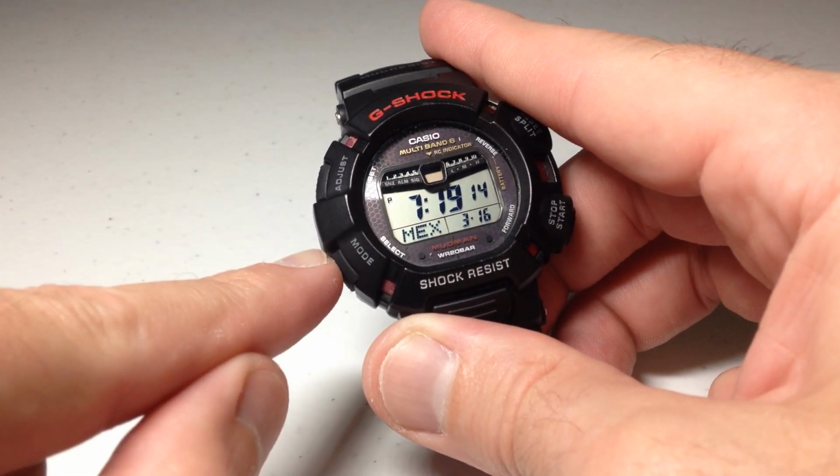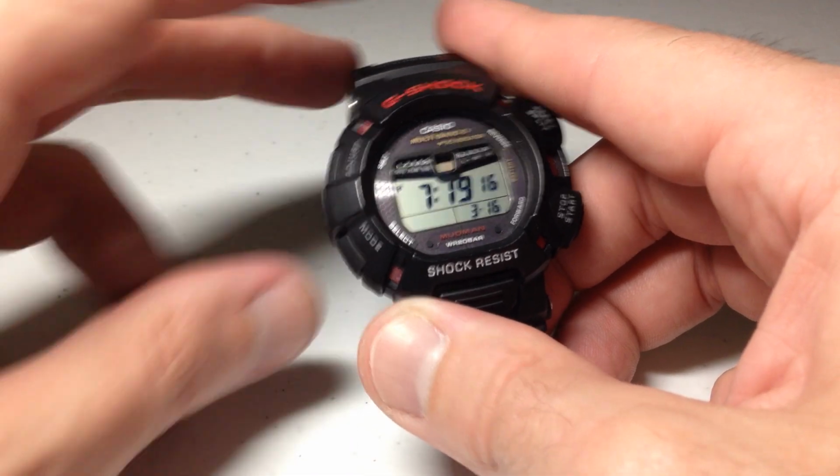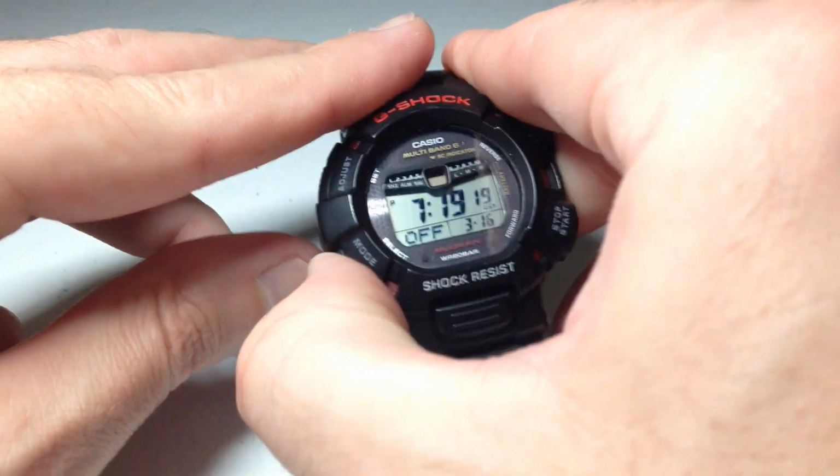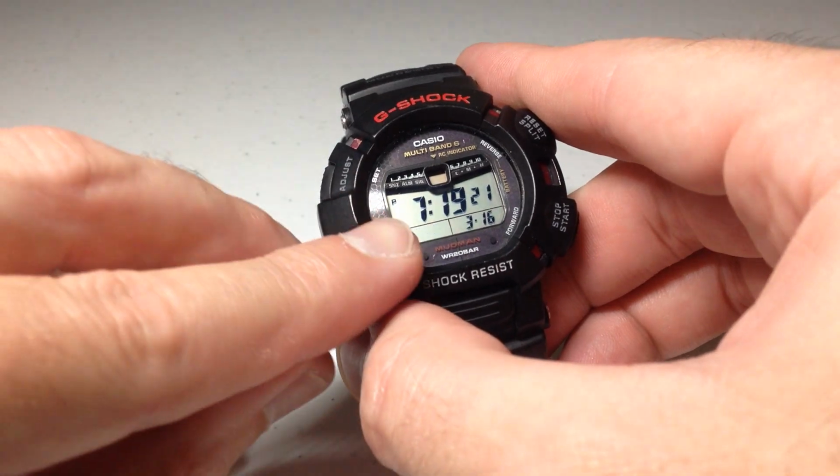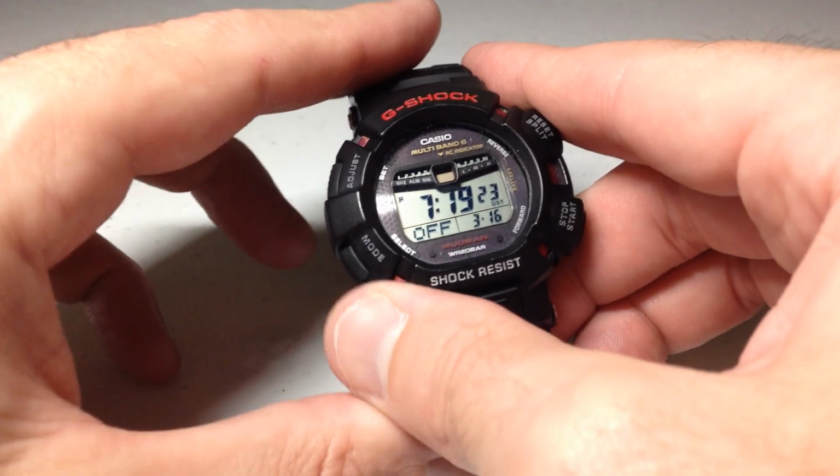Now what I need to do is press the mode button. It's the bottom left button on the watch. I'm going to press it one time. I don't need to change my home city. The next value that you have is your DST setting.